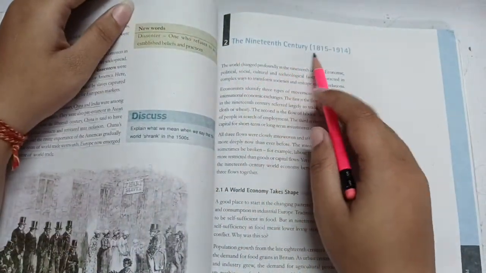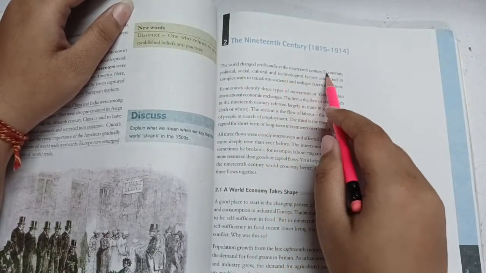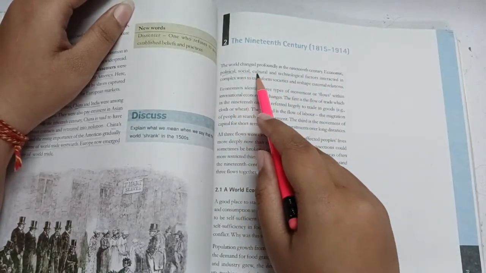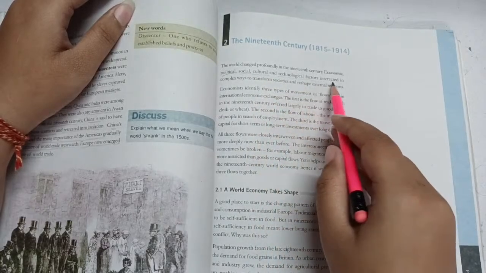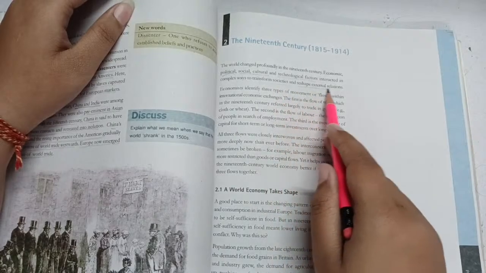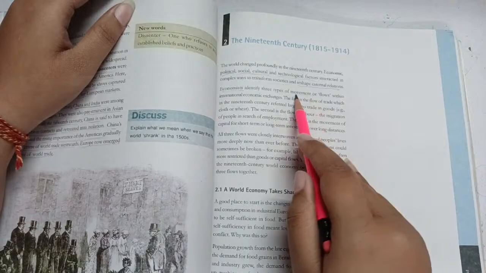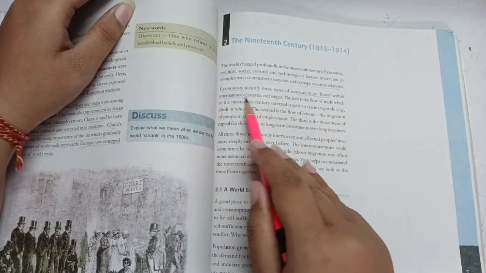The 19th century, 1815 to 1940. The world changed profoundly in the 19th century. Economic, political, social, cultural, and technological factors interacted in complex ways to transform societies and reshape external relations. Economists identify three types of movements or flows within international economic exchanges.